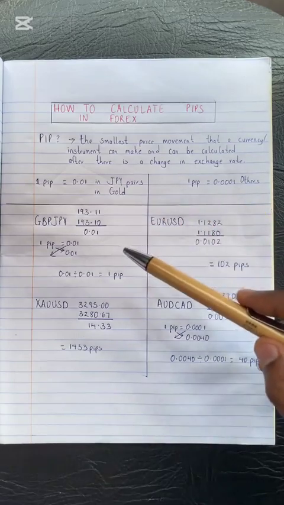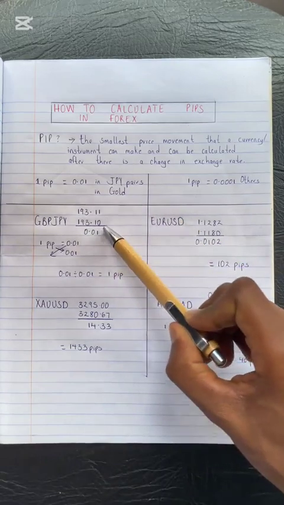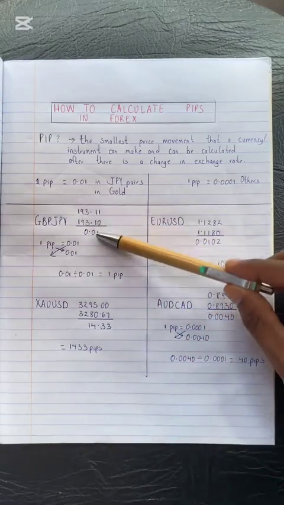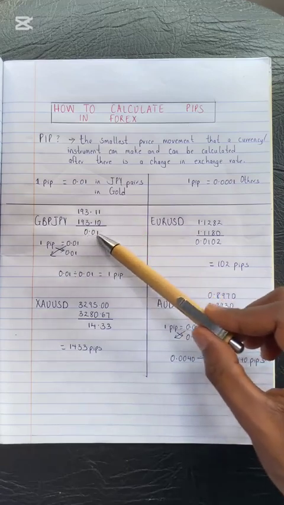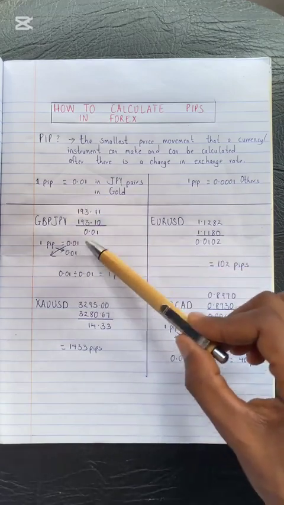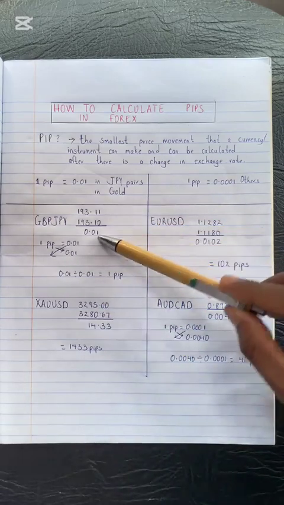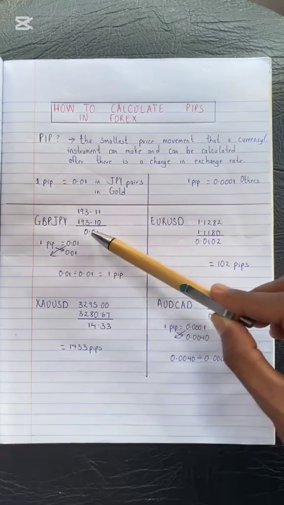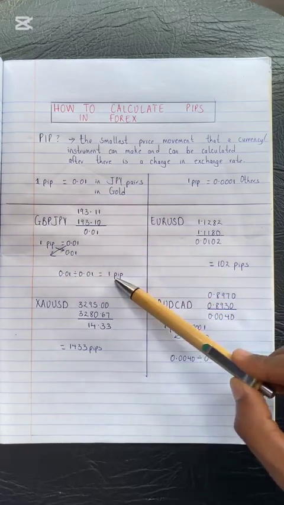Let's look at an example on Pound JPY. If the exchange rate moves from 193.10 up to 193.11, the smallest change is on the second decimal place. If you do your calculation or you minus, you'll get 0.01. This 1 pip is equal to 0.01. So you get your answer as 1 pip. Also, your 1 pip was straightforward here. It's the second decimal place. So you ignore the other values that have no meaning. Okay, second decimal place is 1 pip.